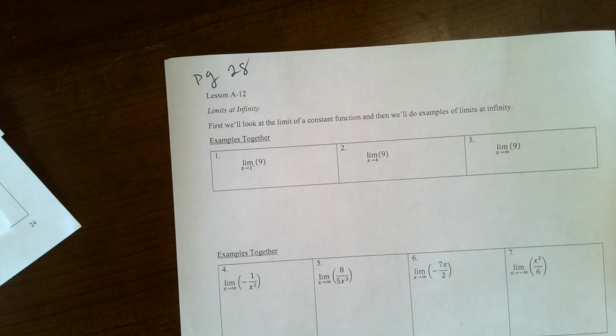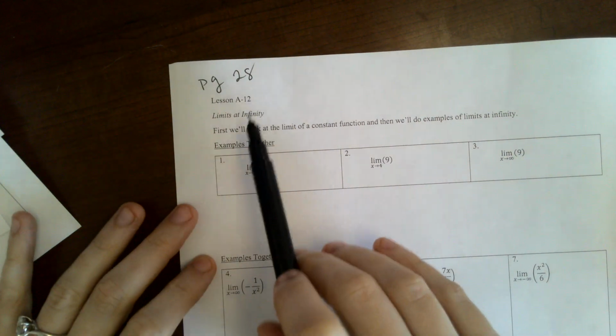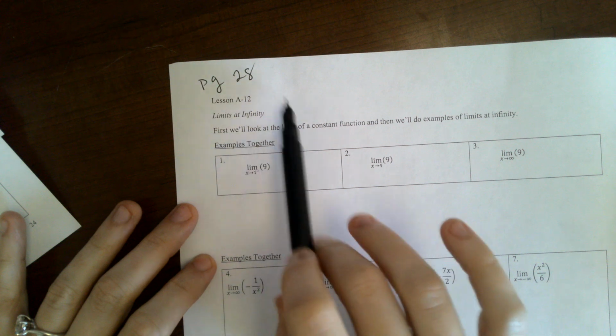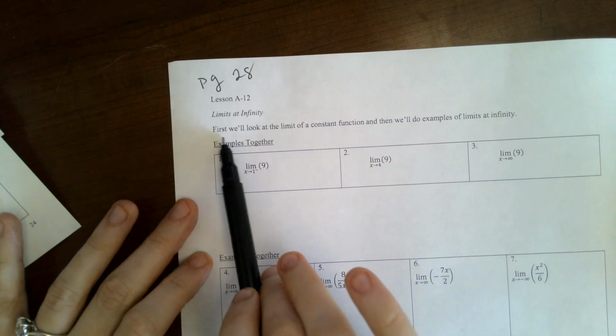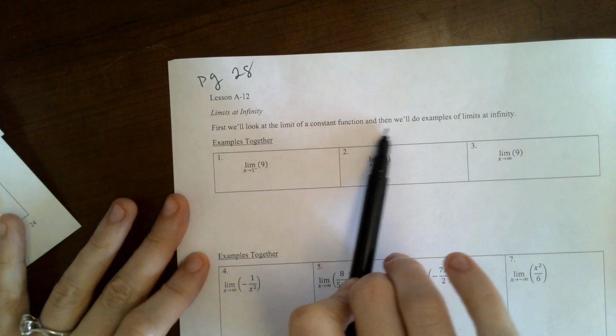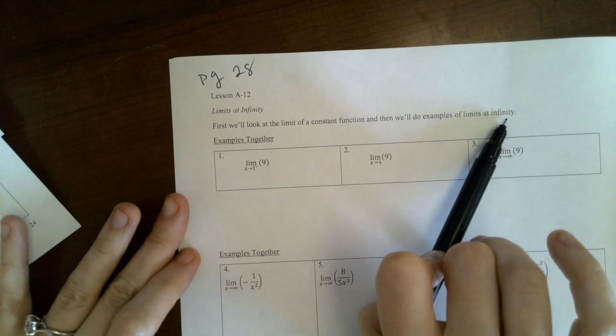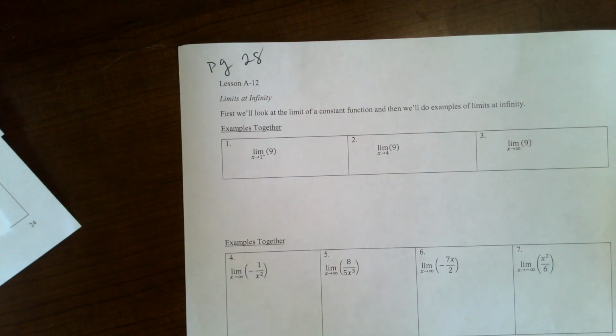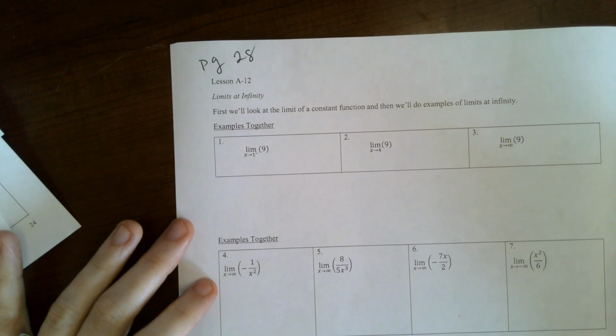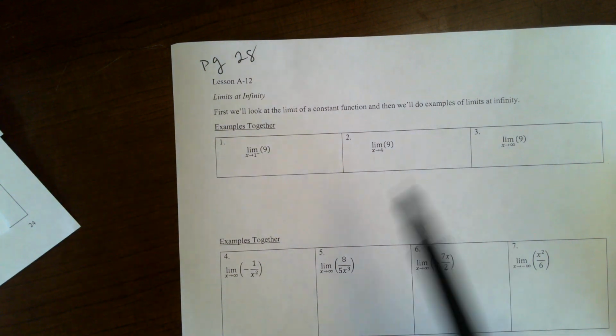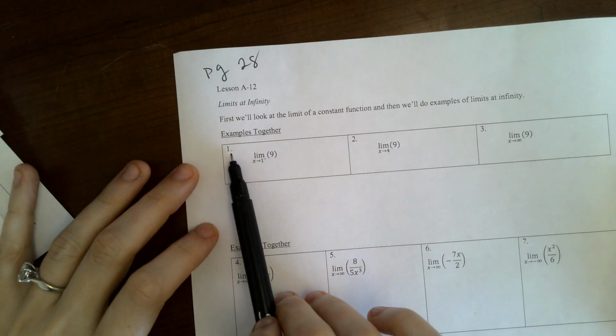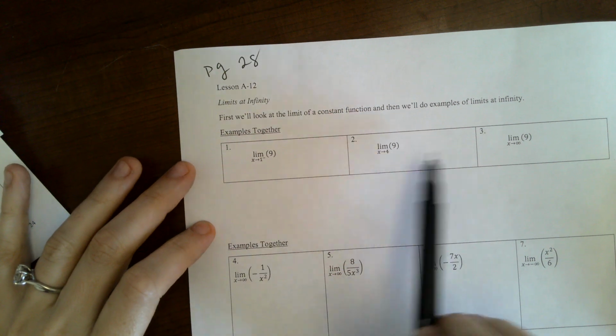Okay, now let's turn to page 28 and take a look here. So we're just going to do this page. So limits at infinity. First, we'll look at the limit of a constant function, and then we'll do examples of limits at infinity. Most of the examples, the real heavy-duty ones, we're going to save for the next video.